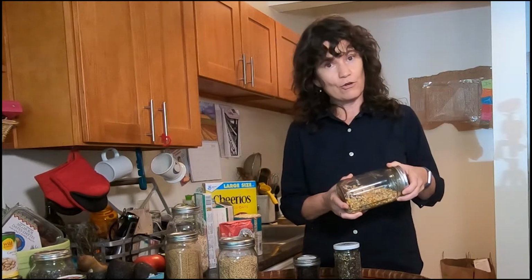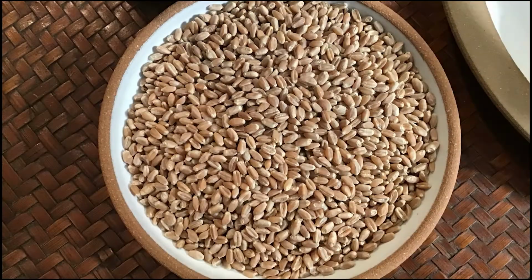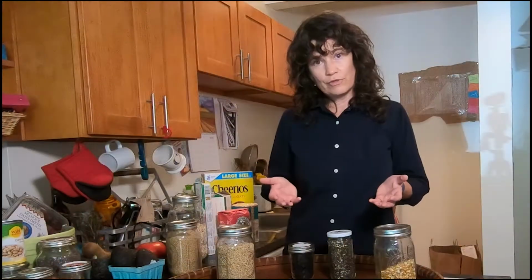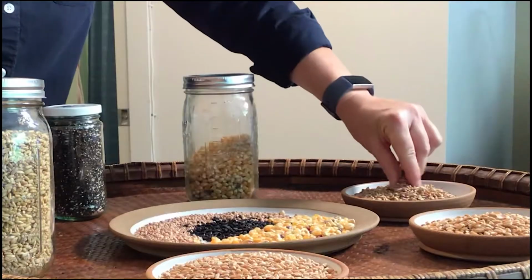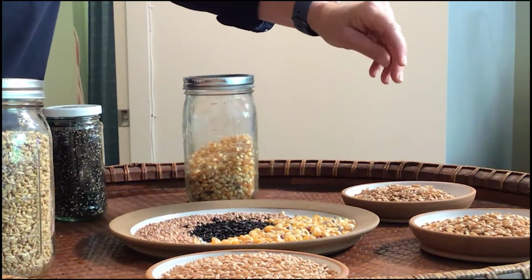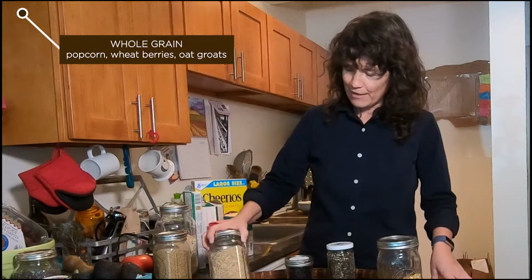Well, popcorn is a whole grain, a very good snack. This is going to be red hard wheat. When you think about your whole wheat flour or even your white flour, it comes from these little grains. It kind of looks like rice, but that is called a wheat berry. Here we have one of my favorites.